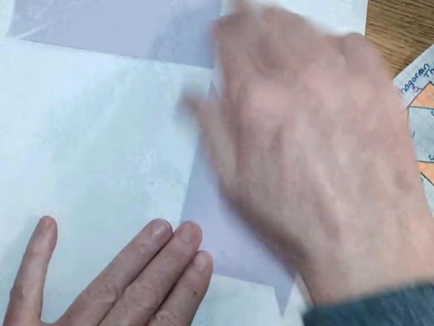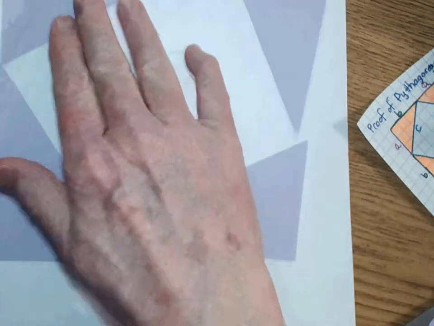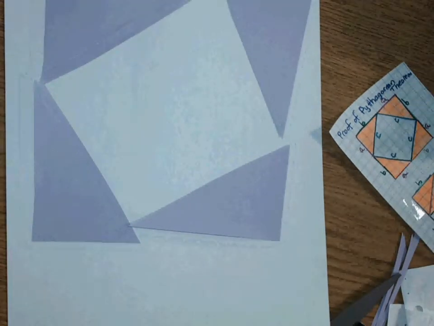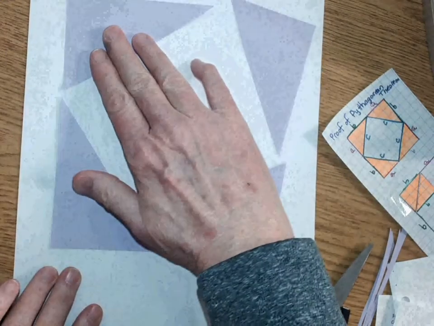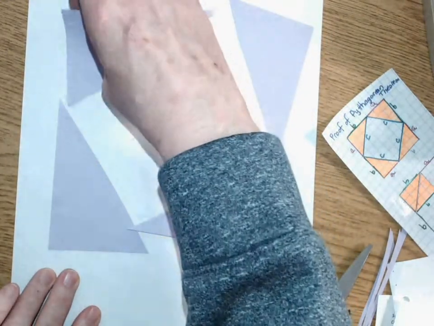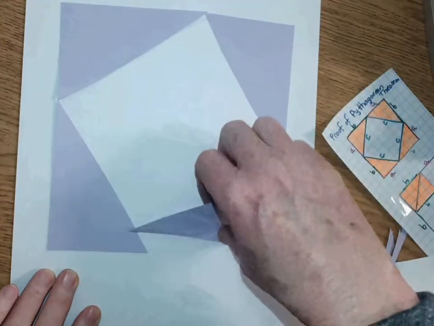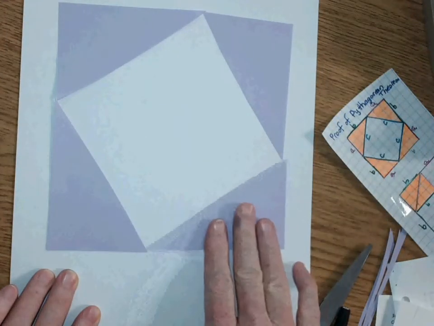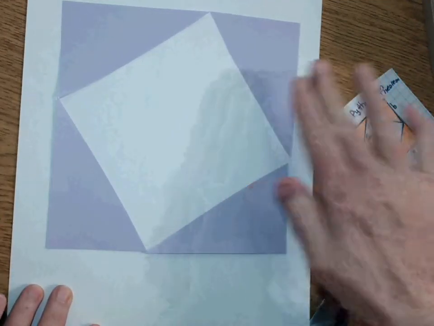Well, first of all, like this. Let me make this smaller for you so you can see. I'm going to make a square with my 4 triangles. And again, all of these 4 right triangles are identical.